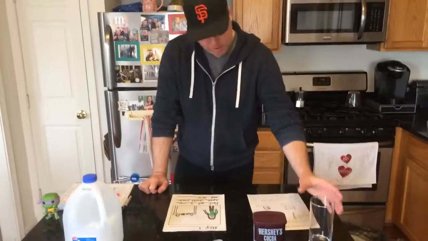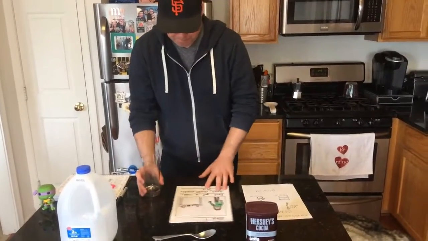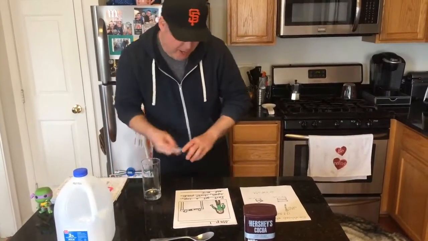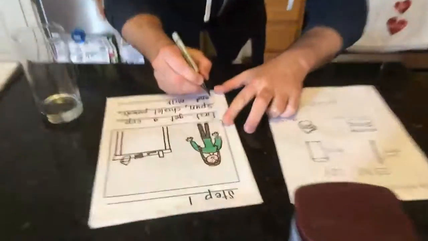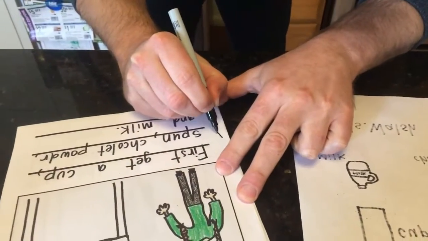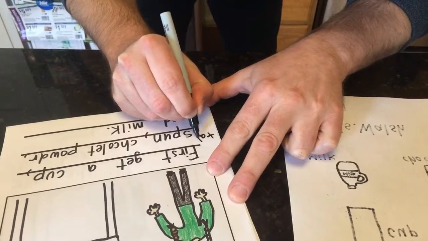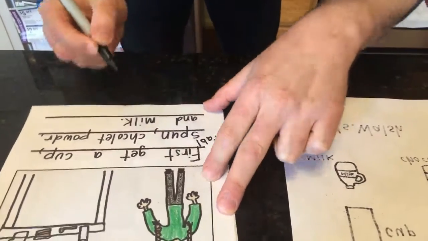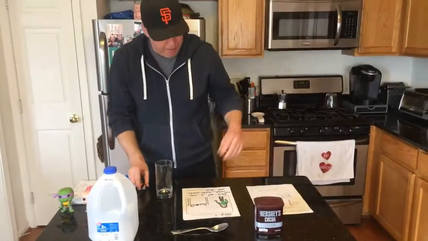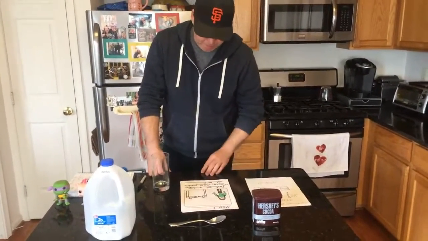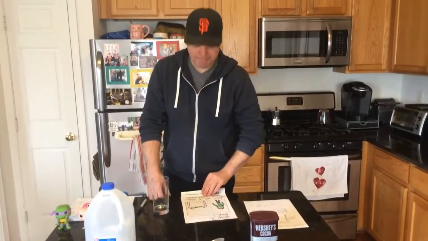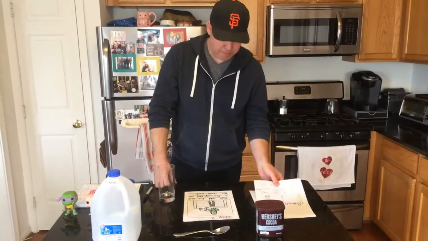Step 1. Get my cup. My spoon. I'm going to add tablespoon here. Good idea. Oh, good. Chocolate powder and milk. Okay, I have it all. Great. Step 1 is complete. Yay! So far, so good.